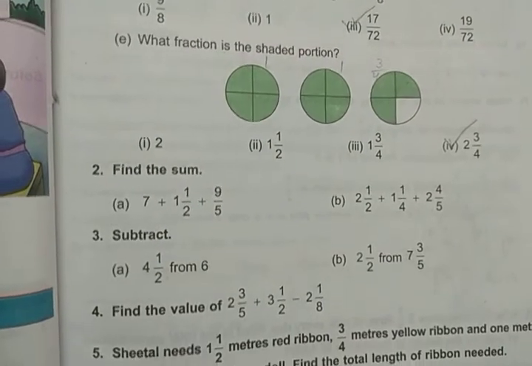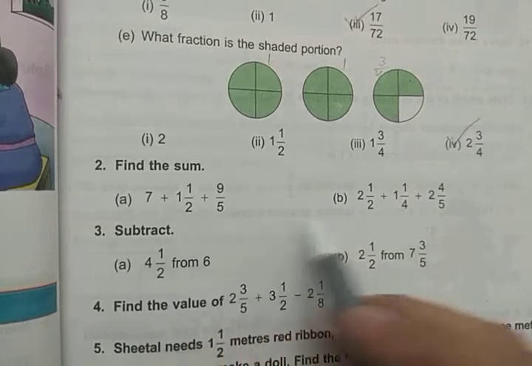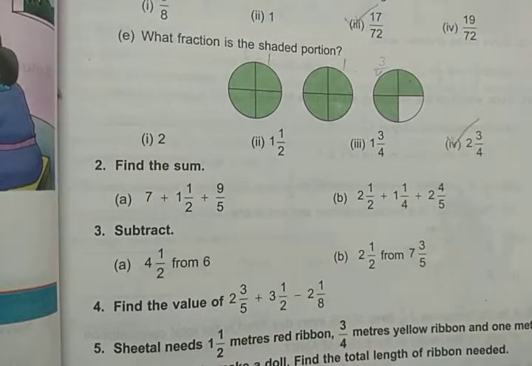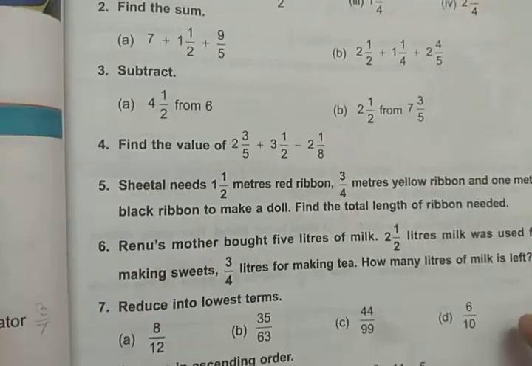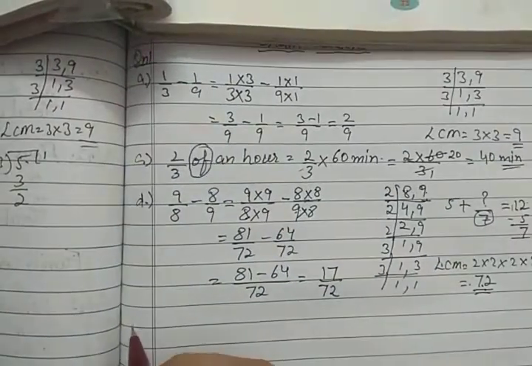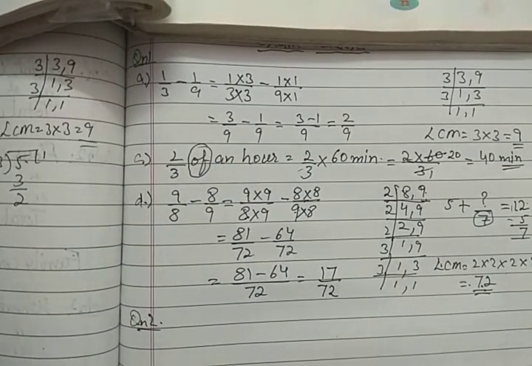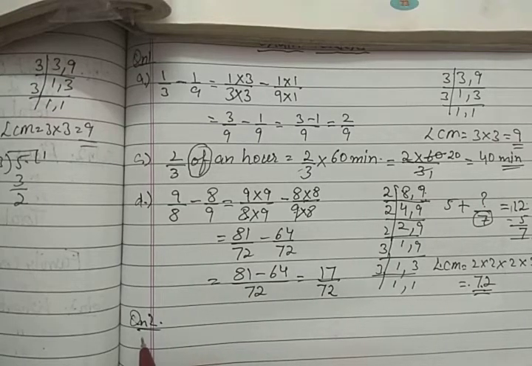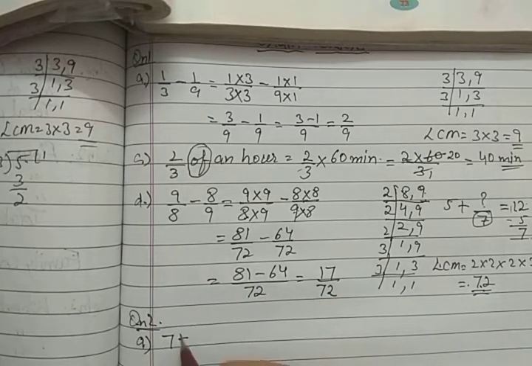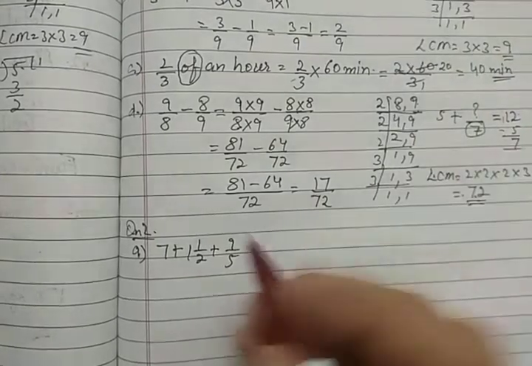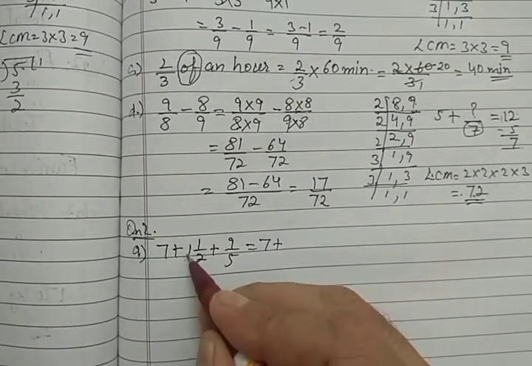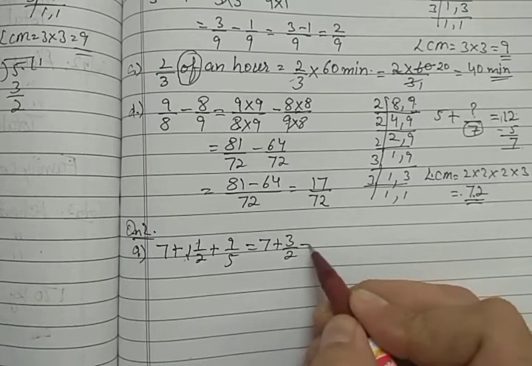Now the next one is find the sum. So you know how to add these fractions. Let us solve one part. Question number 2. I will do the A part for you. Let us do 7 plus 1 and 1 by 2 plus 9 upon 5. So first of all convert this mixed number into improper. So 7 plus 2 1s are 2 plus 1, 3 upon 2 plus 9 upon 5.